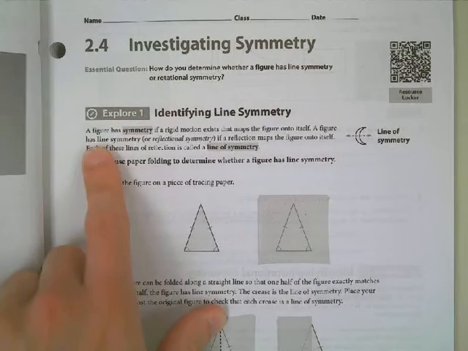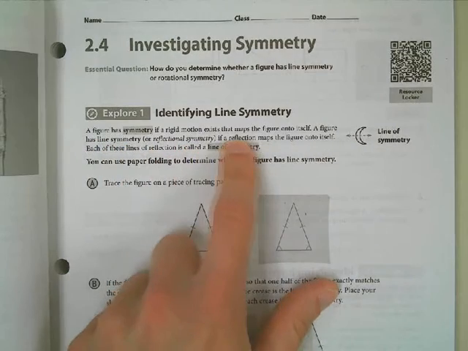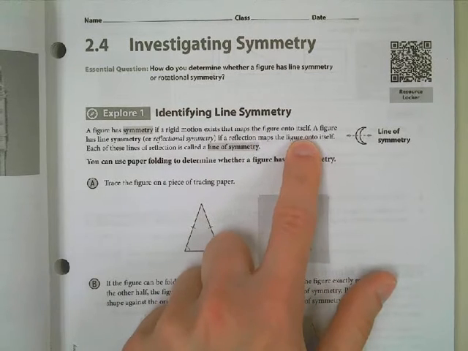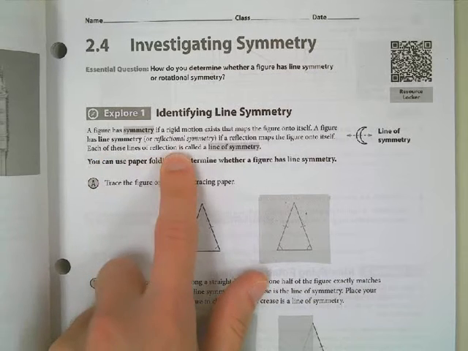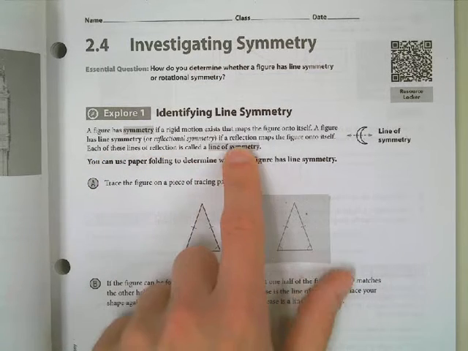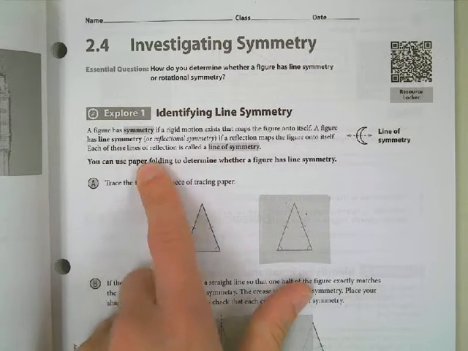Okay, so a figure has symmetry if a rigid motion exists that maps the figure onto itself. A figure has line symmetry, or sometimes called reflectional symmetry, if a reflection maps the figure onto itself. Each of these lines of reflection is called a line of symmetry.